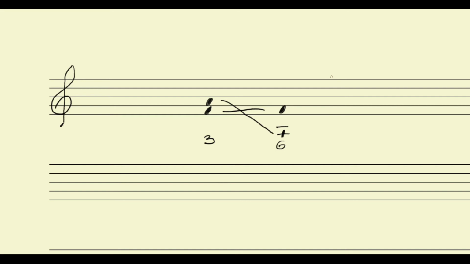The first time it was this sixth up here, and with the second method, it's this sixth down here. But either way is perfectly fine. You can do either one. You can hold the bottom note steady and move the top note down, or hold the top note steady and move the bottom note up. Let's just try another one of these, just so we get the hang of it.